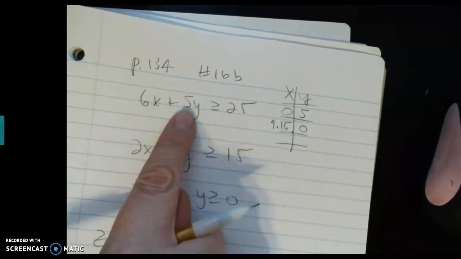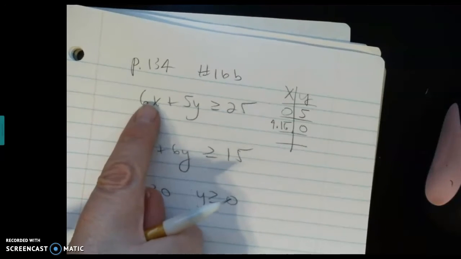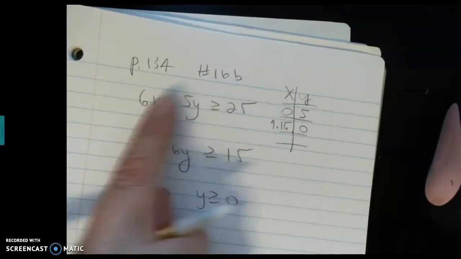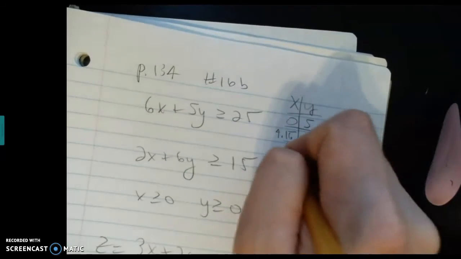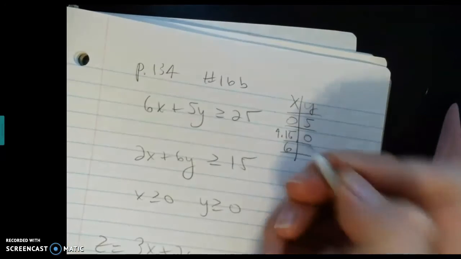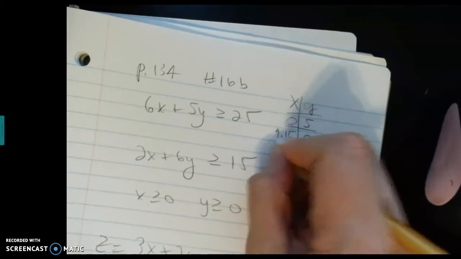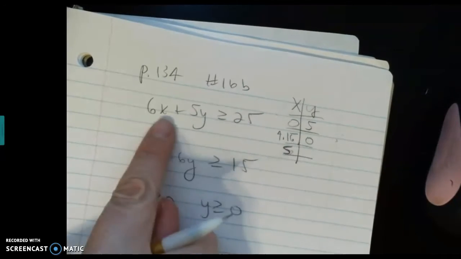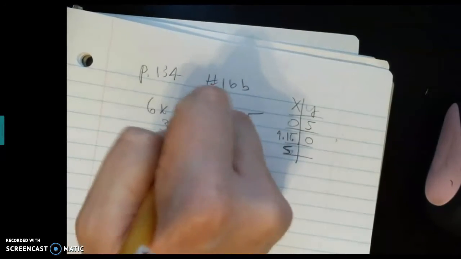Now, if I put 6 in there, I get 30. That doesn't look too pretty. But if I put the 5 in, 30 is actually super friendly with 25. So I'm going to shove in 6 for x. Or what did I just say? I'm sorry, it's been a long day. All right, I'm going to shove in 5 for x. So if I put 5 in for x, I get 30 plus 5y.